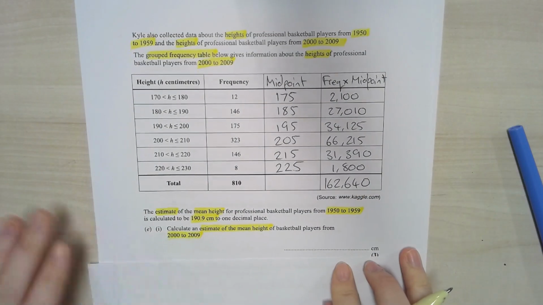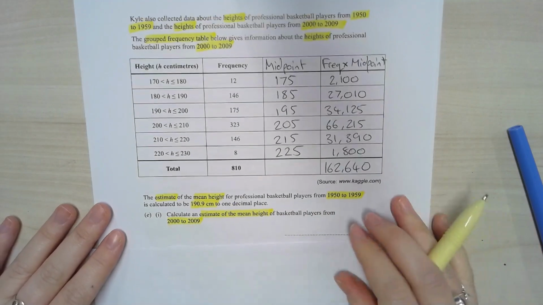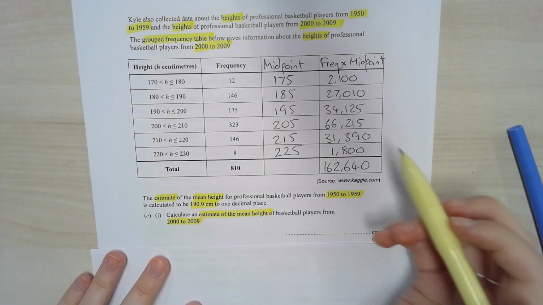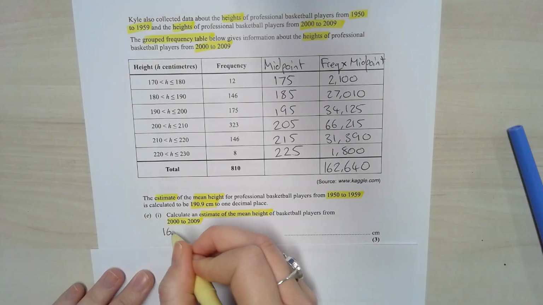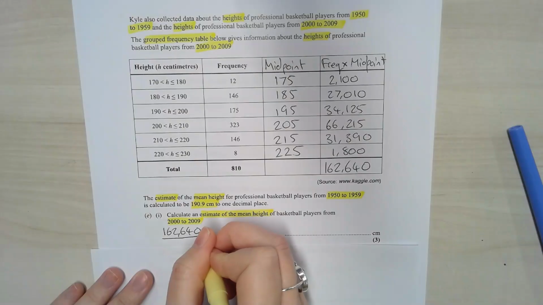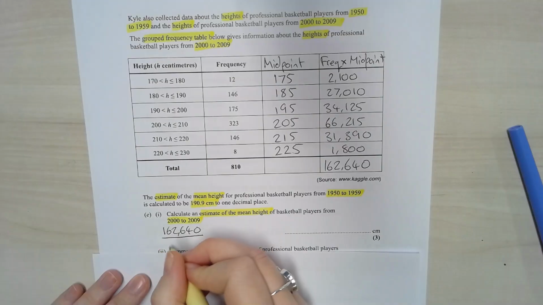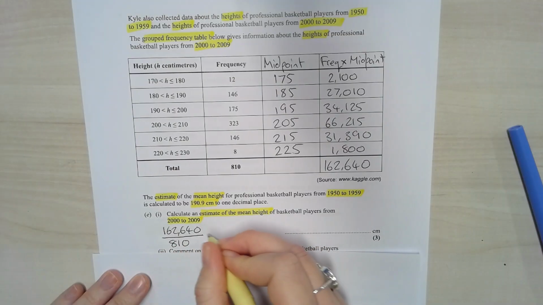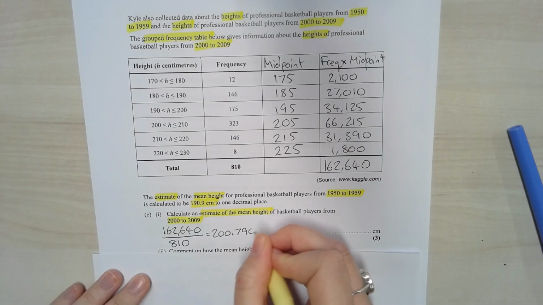Now, if you sum these all together, you should get 162,640. In order to find your estimated mean, the calculation we need to do is your frequency multiplied by your midpoint, your 162,640, divided by your total frequency, which was 810. Doing that will get you 200.790.